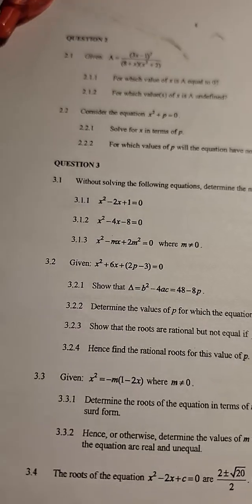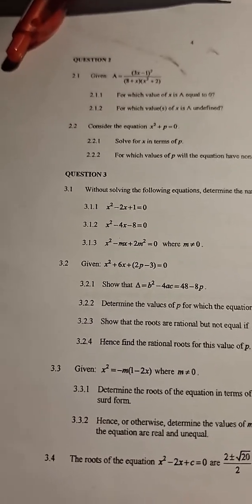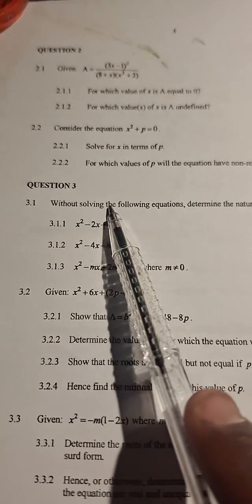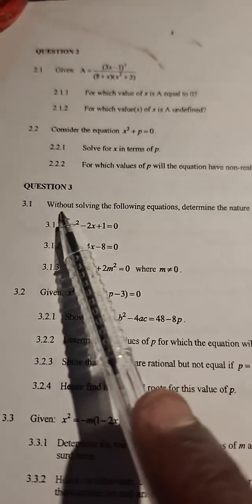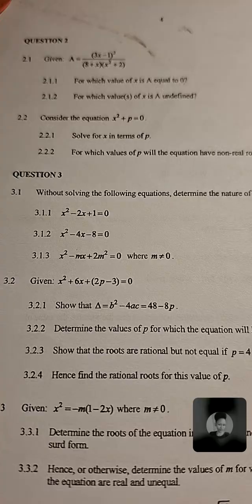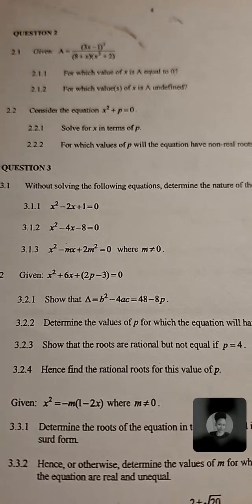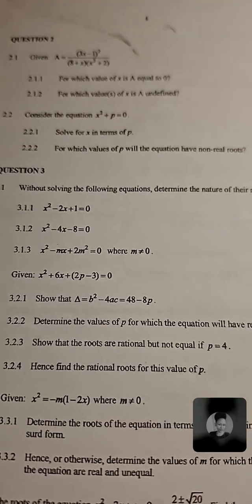Remember, here they're saying without solving the following equations, determine the nature of their roots. What is the procedure? Thank you, Catherine. We use delta, guys. If they say without solving the following equations, determine the nature of roots, then you know that you must use what? Delta. We must use delta.